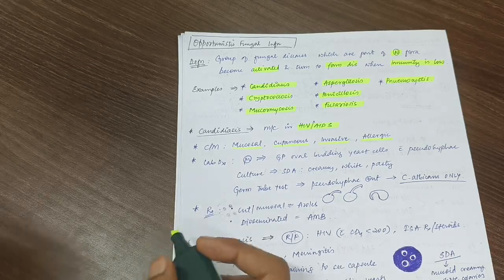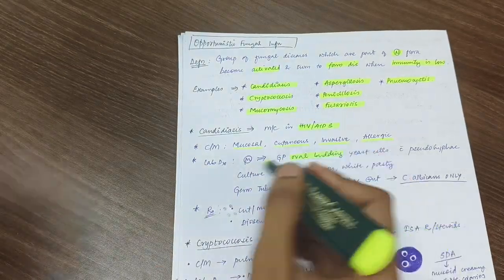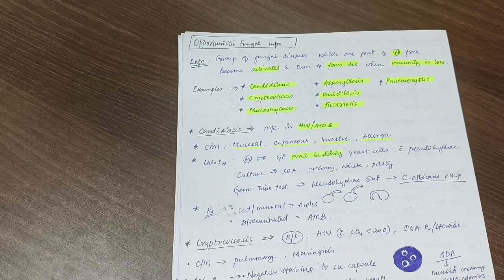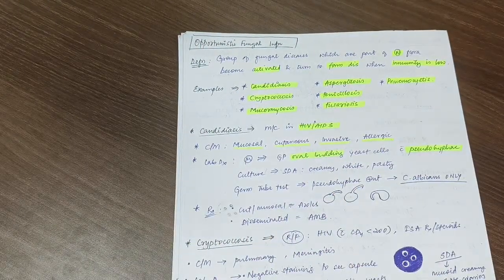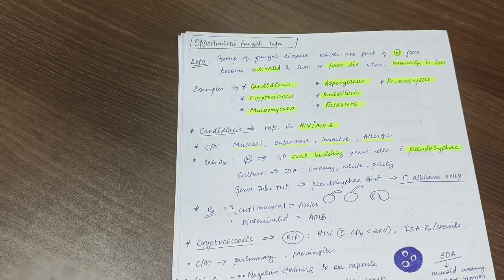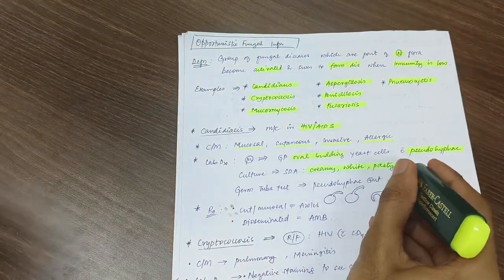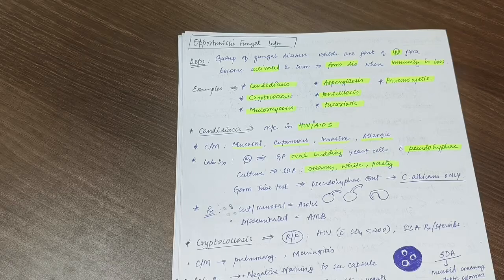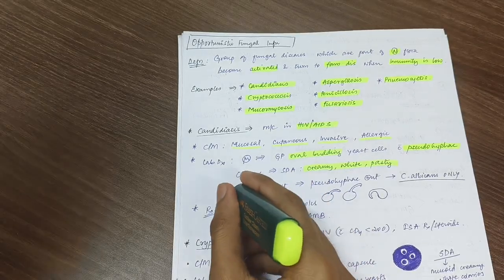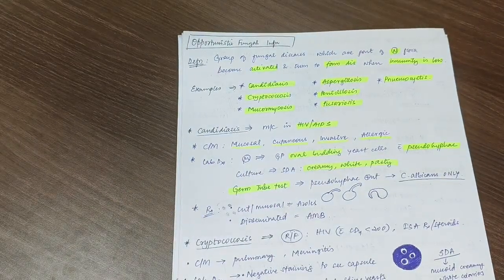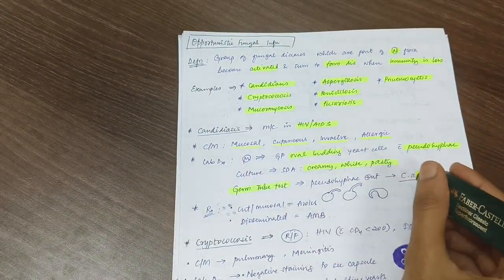Lab diagnosis: in the microscopy you are going to see gram-positive oval budding yeast cells with pseudohyphae. Then culture: you are going to see creamy white pasty colonies on Sabouraud's dextrose agar, SDA. Sabouraud's dextrose agar is highly specific for fungal growth. Then germ tube test, if it is positive, just blindly mark Candida albicans.